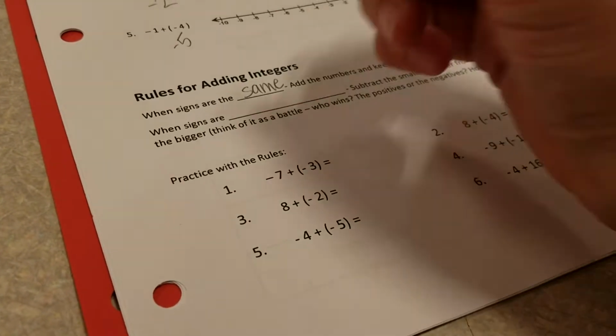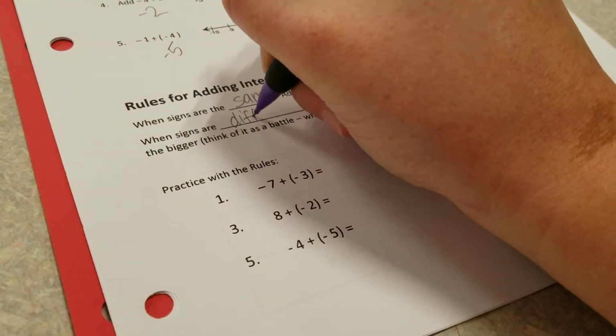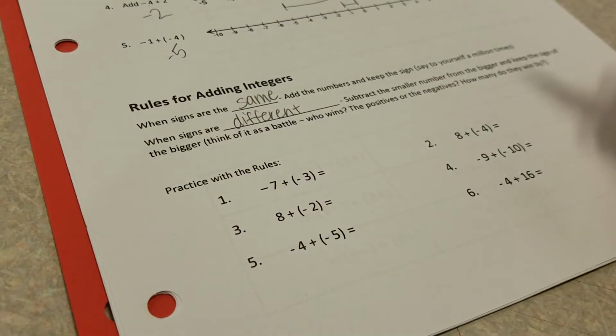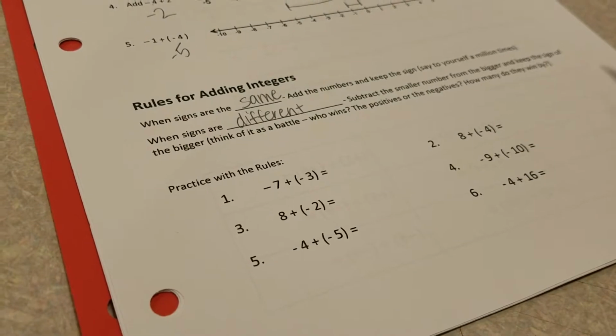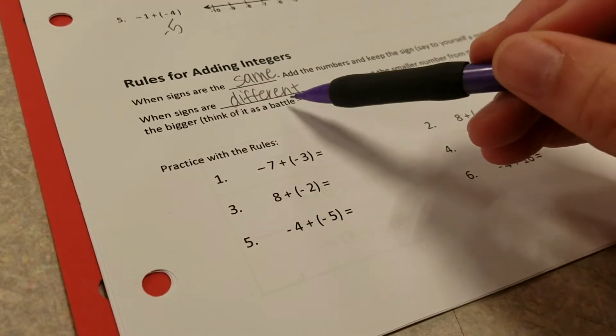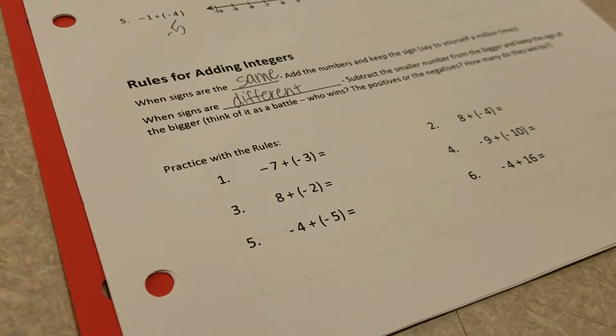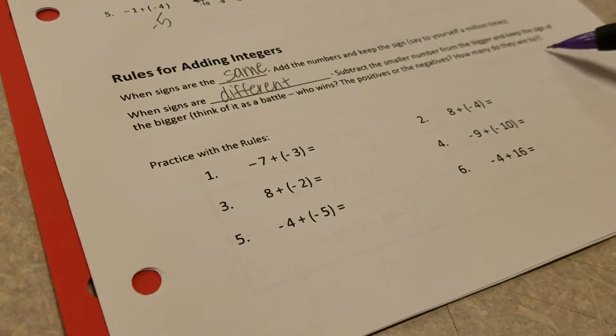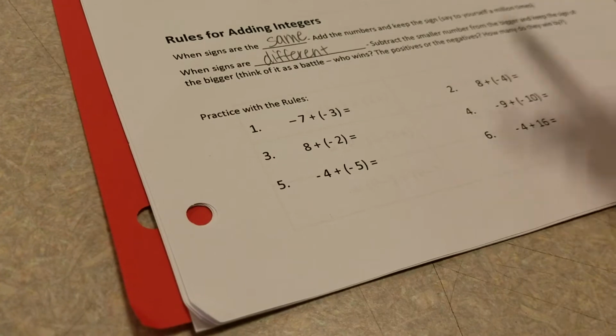When the signs are different, you actually subtract the smaller number from the bigger and you keep the sign of the bigger. That kind of gets a little wordy and confusing, so I think about it as a battle. Who's going to have more, the positives or the negatives, and how many do they win by? So how many more do they have?